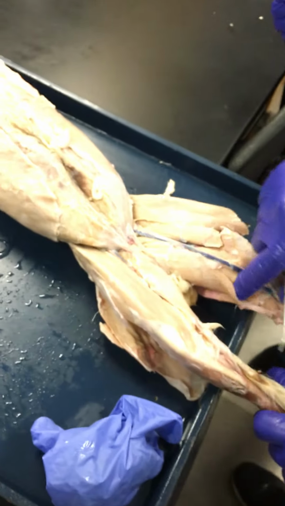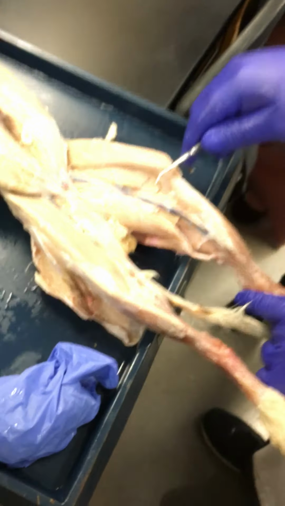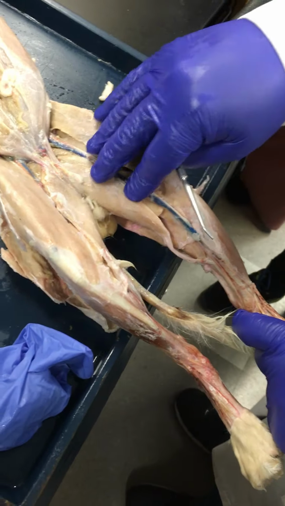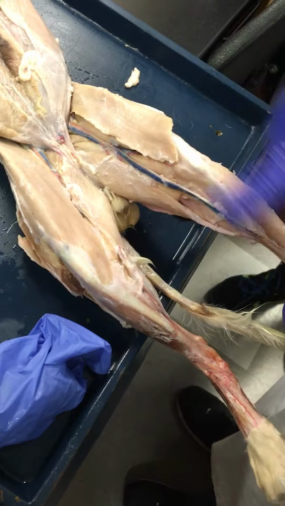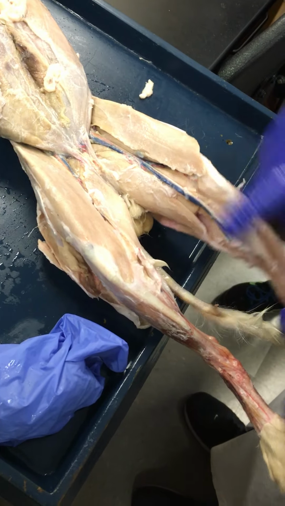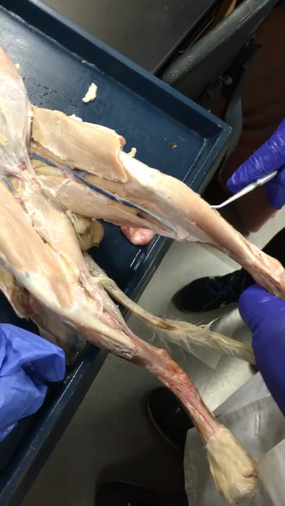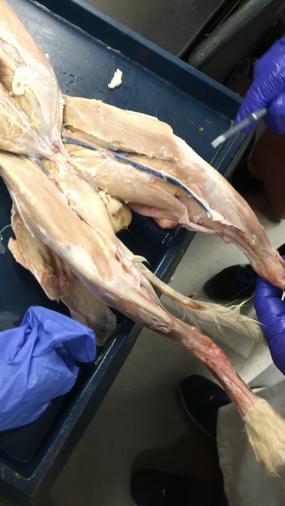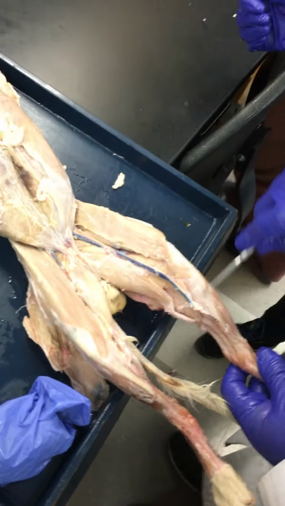Alright, so I guess continuing from the thigh region here, the medial thigh, we're going to make our way back down towards this crural region. And here you start with your tibialis anterior. Right, so you see the tibial tuberosity there. You see part of the tibia there as well.